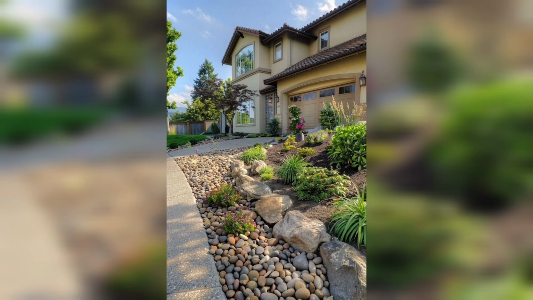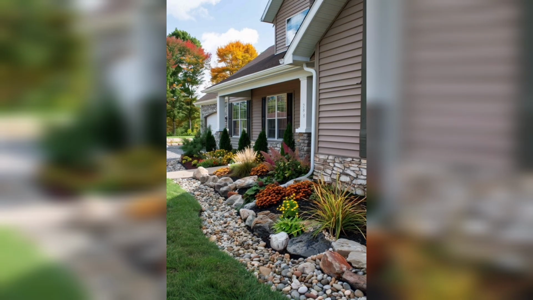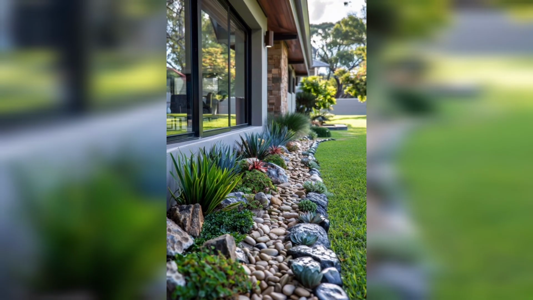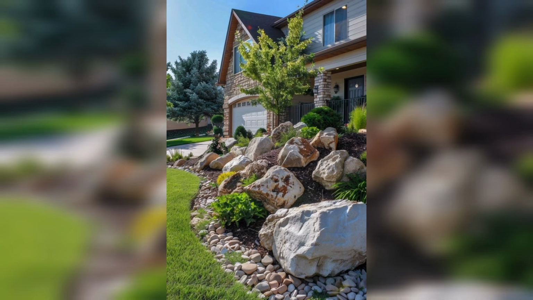Border the pathway with rock, smooth bamboo, or flowers to create a defined look.